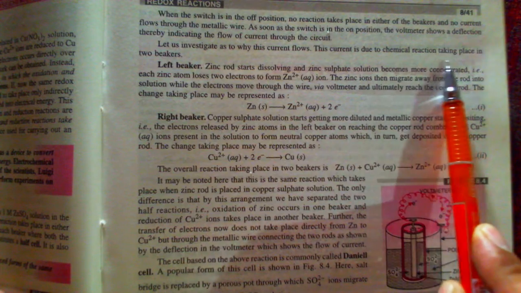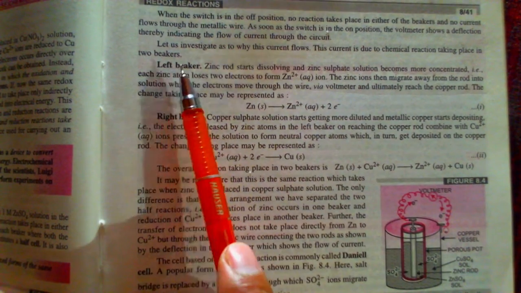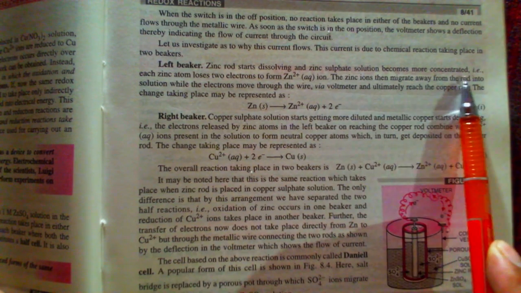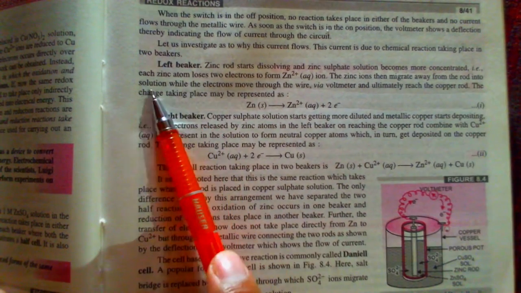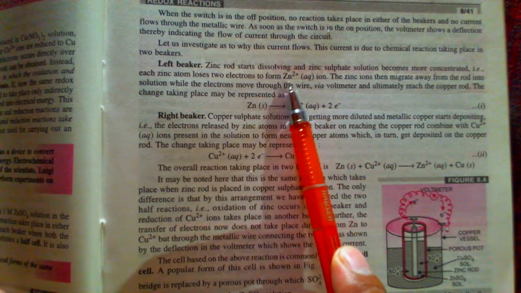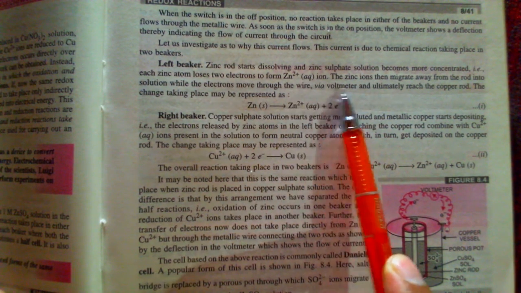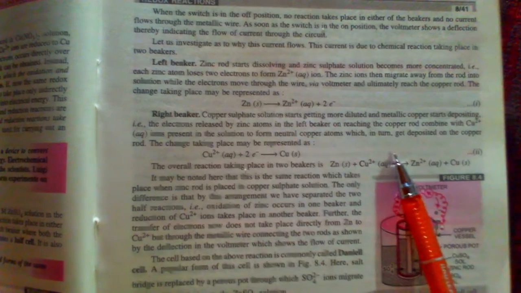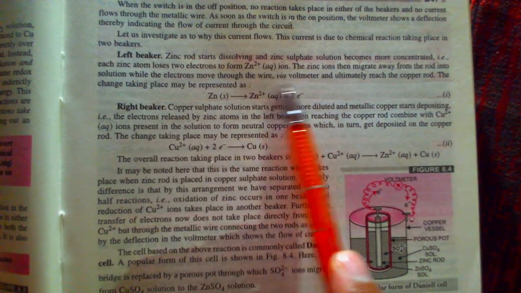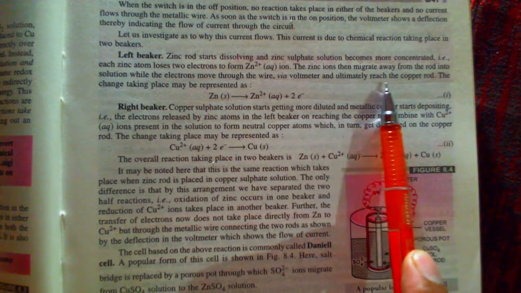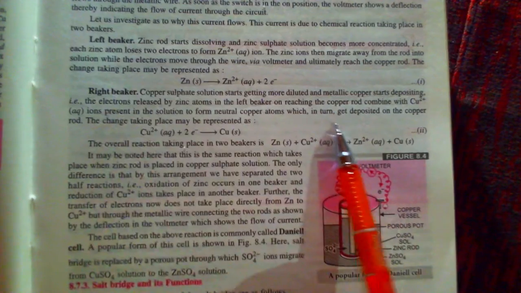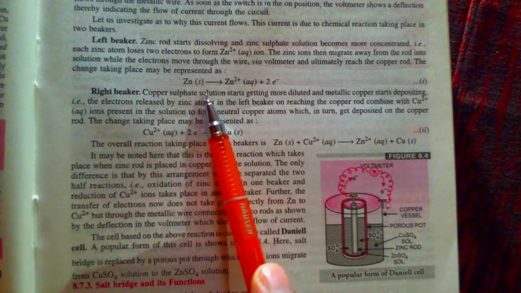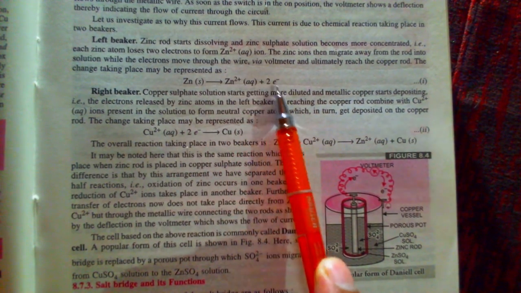This current is due to the chemical reaction taking place in the two beakers. Left beaker: the zinc rod starts dissolving and the zinc sulfate solution becomes more concentrated. That is, each zinc atom loses 2 electrons to form Zn2+ ions. The zinc ions then migrate away from the rod into the solution while the electrons move through the wire via the voltmeter and ultimately reach the copper rod. The change taking place may be represented as Zn(s) → Zn2+ + 2e-.